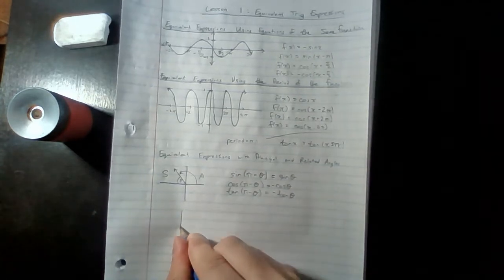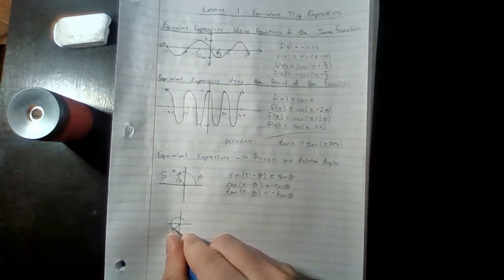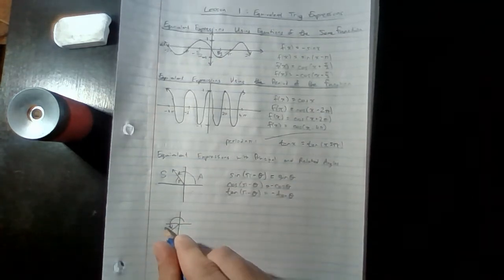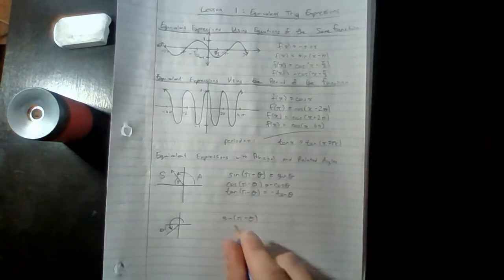equivalent expressions. We can do the same in our third quadrant. If we look at an angle all the way into the third quadrant, we're looking at theta to the x-axis. So we're looking at all of our angles as being pi plus theta.